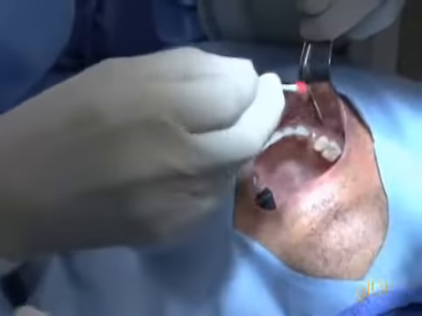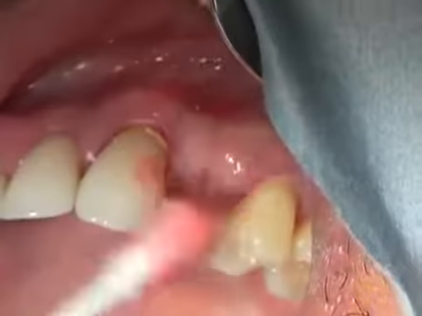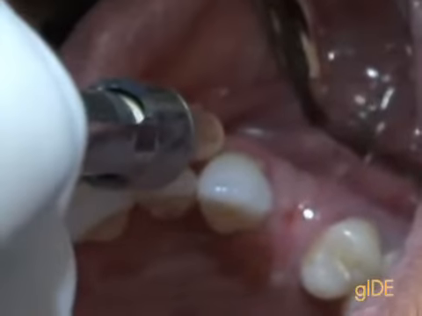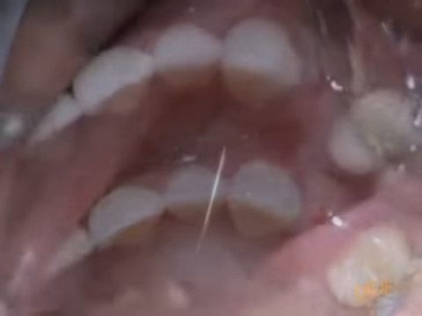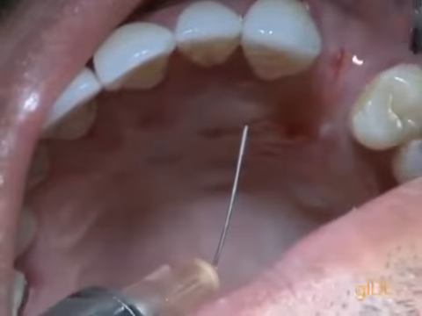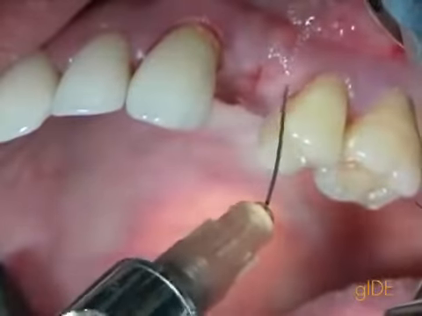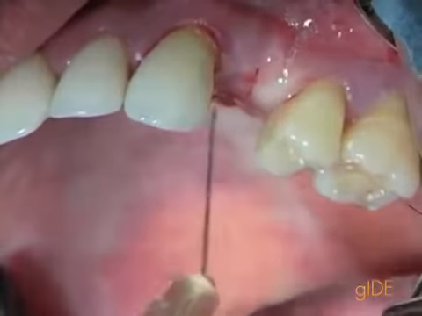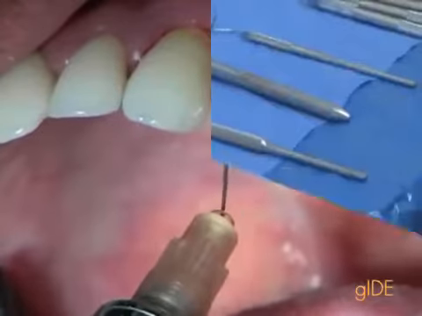Topical anesthetic is used for the surgical site, and local anesthetic can either be infiltration, as used here, or through block anesthetic. Here, local infiltration anesthetic is used in the palate, on the crestal and buccal.